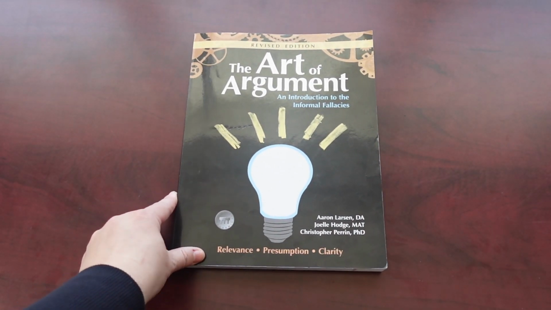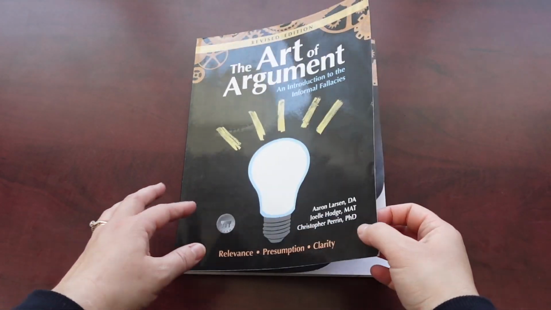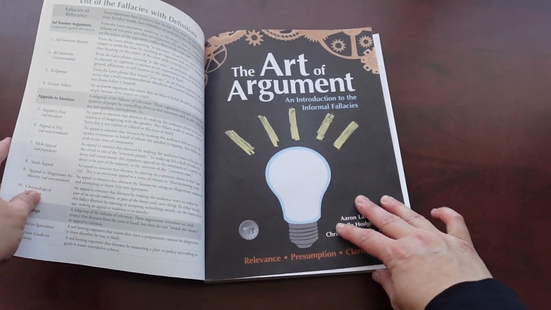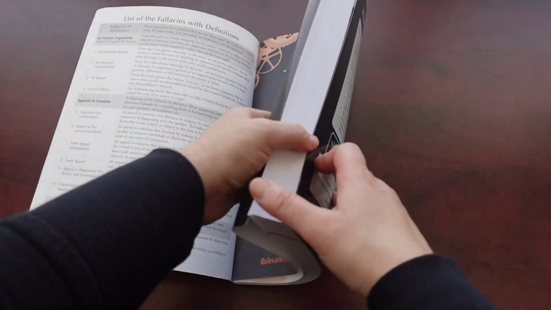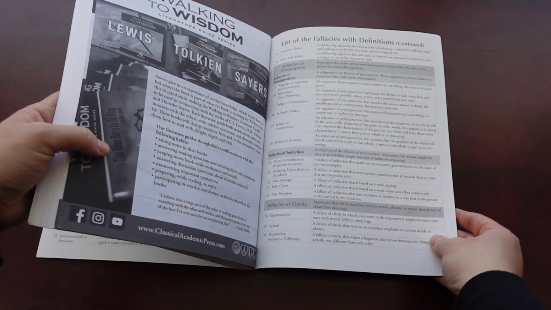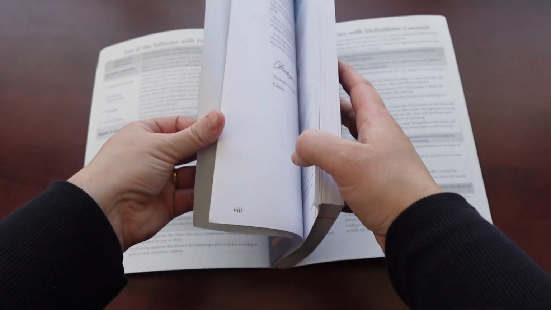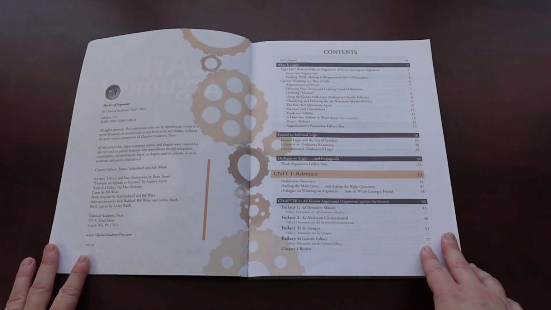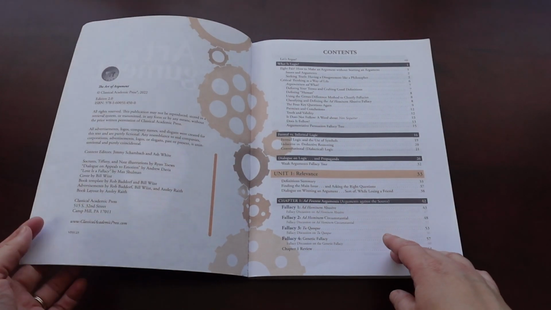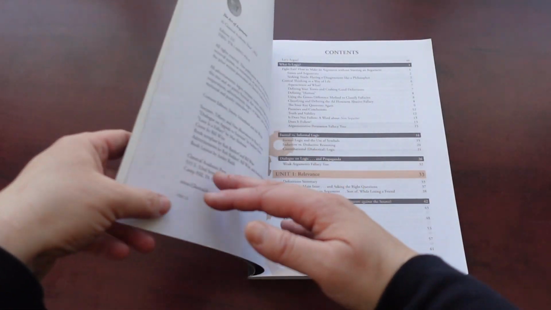It is just over 280 pages. It's soft cover with like a glossy finish on it. Inside the cover here, it has a list of fallacies with definitions, and it continues on the back cover here for the rest of them. This was from 2022. So as of filming, it's only 3 years old. And I don't think I mentioned, it is the revised edition.